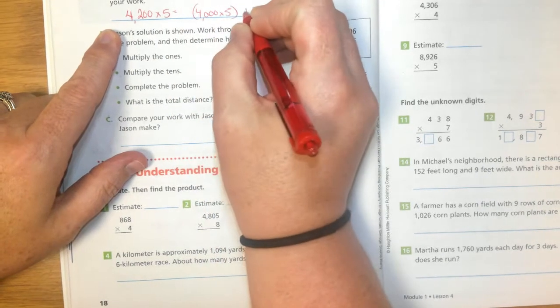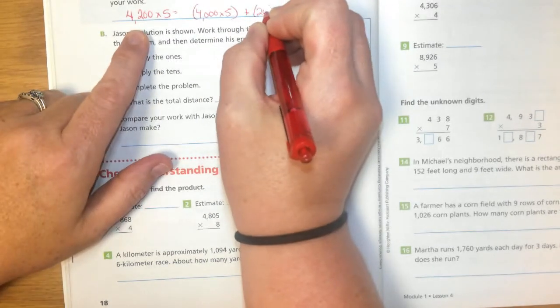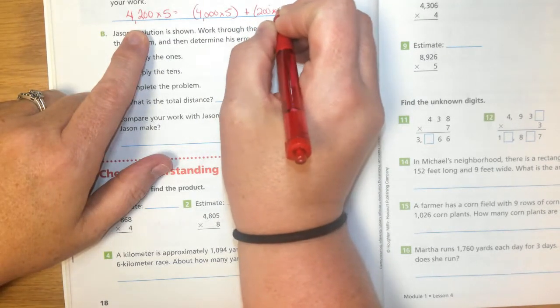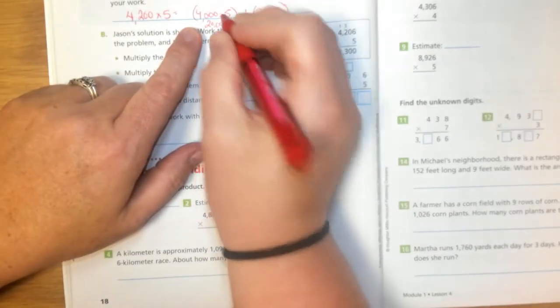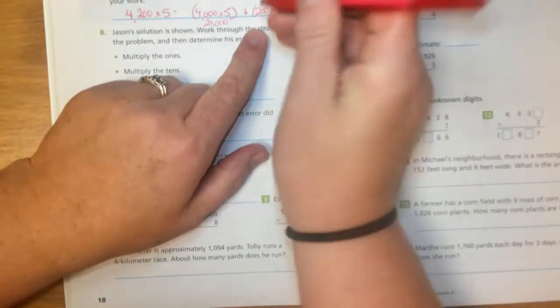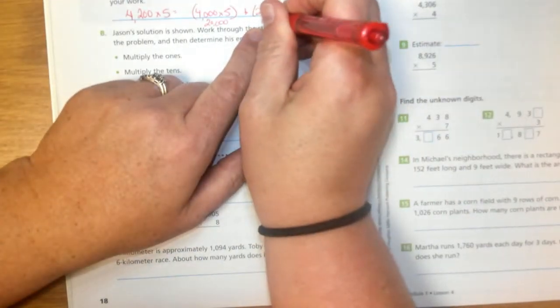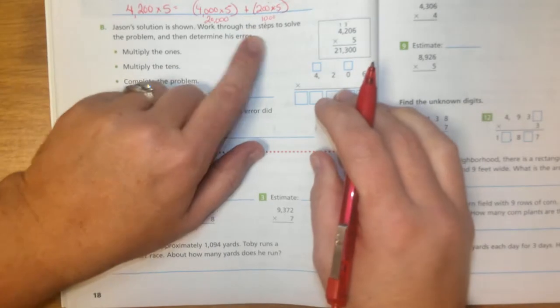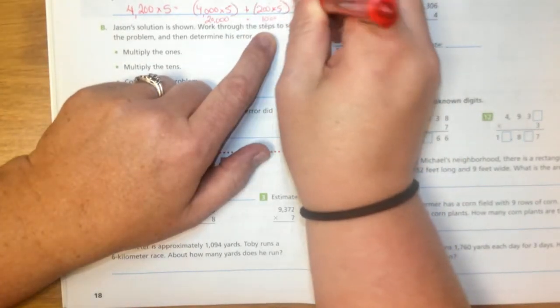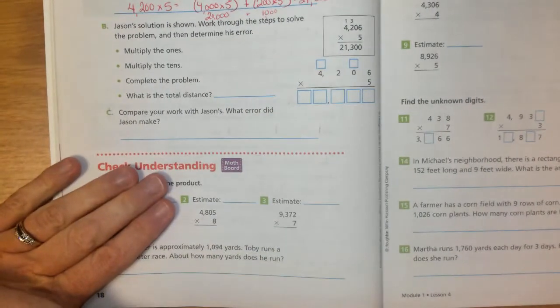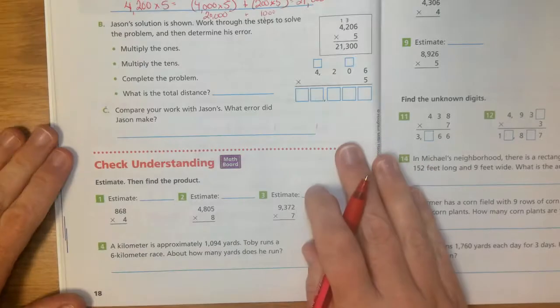And then we're going to add 200 times 5. 4,000 times 5: 4 times 5 is 20, and then it's 20,000. 2 times 5 is 10, with 2 more zeros at the end, is 1,000. 20,000 plus 1,000 equals 21,000. So our answer should be about that.